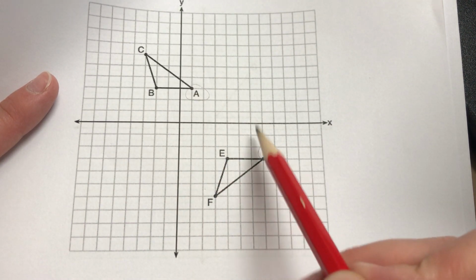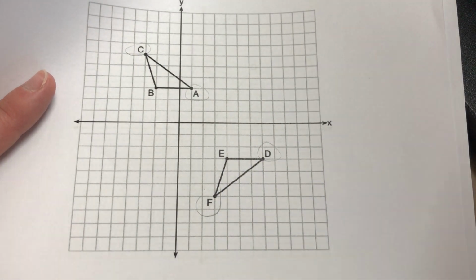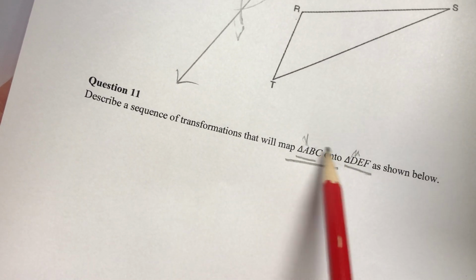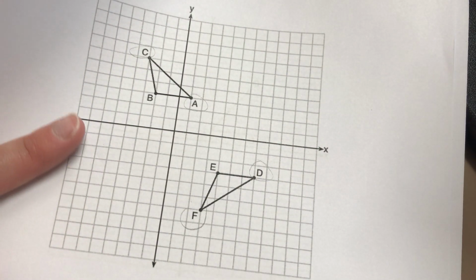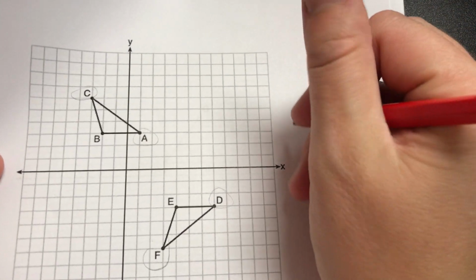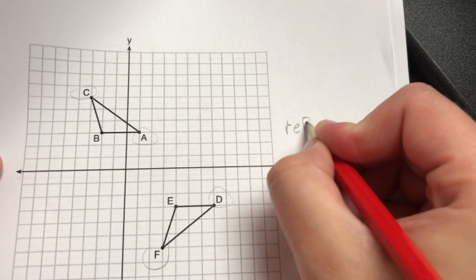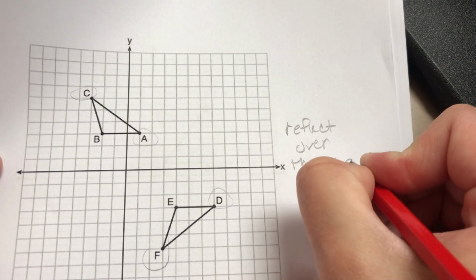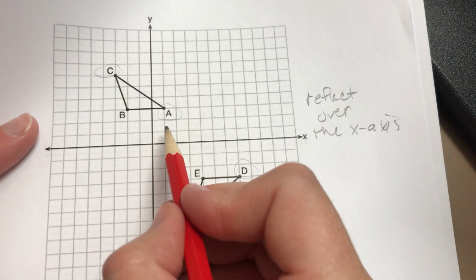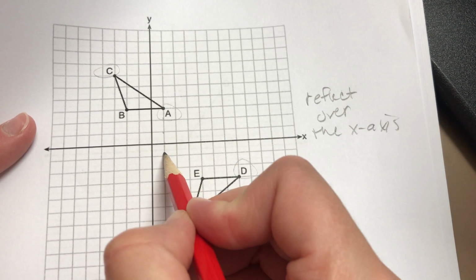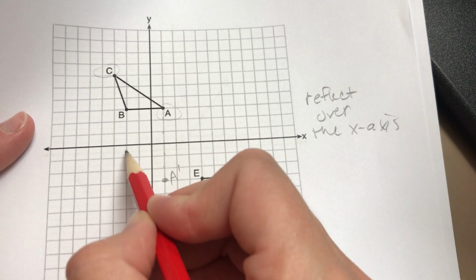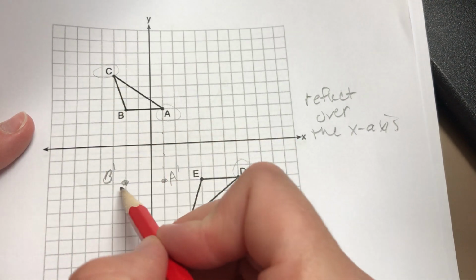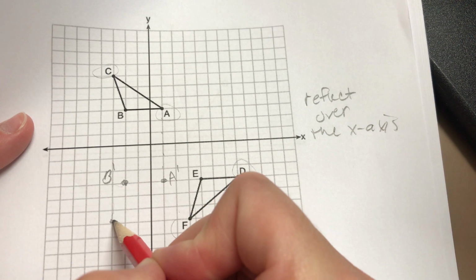Remember, A has to end up at D, C has to end up at F, and if you're ever unsure, you just come back to here in the order of those letters. So A with D, B with E, and C with F. I'm going to choose to first reflect over the x-axis. So that would be my first thing, and I would draw that out to help myself. 1, 2, 3. So here's A prime. Here is B prime. And then C prime is left and down 3, so there's C prime.